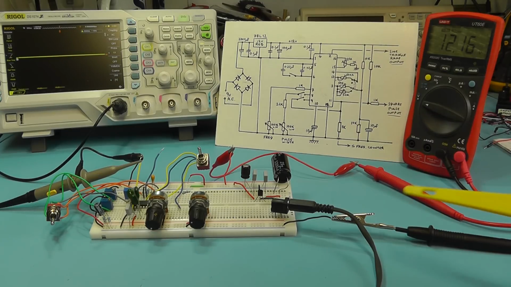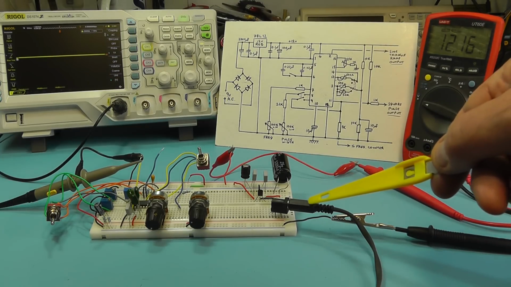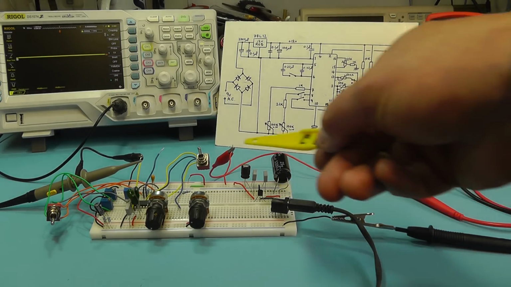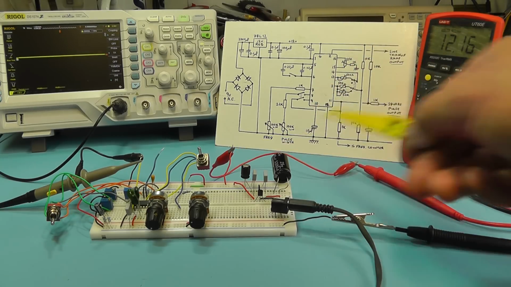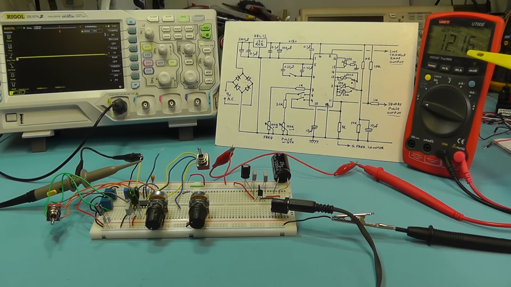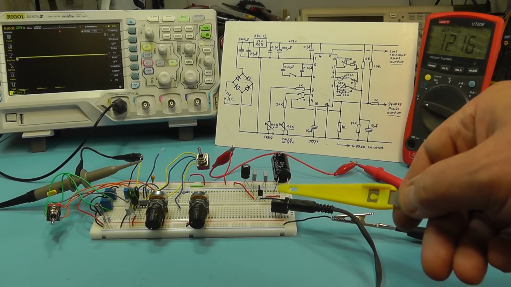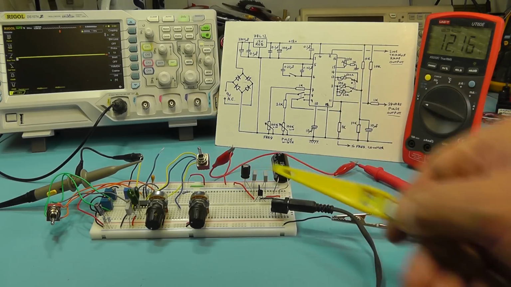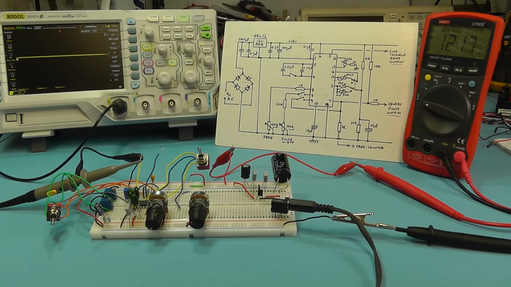Okay, I've now switched the power on. I've got the 9 volt AC going in here, feeding the bridge rectifier, and we're now monitoring the 12 volt output, and as you can see there we're reading 12.16 volts on the meter, so that's fine. So what I'll do now is I'll just switch the power off again and then just connect the 12 volts through to the rest of the circuit and see whether it's functioning correctly.